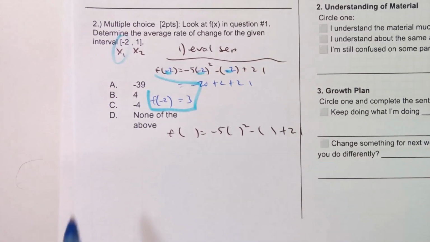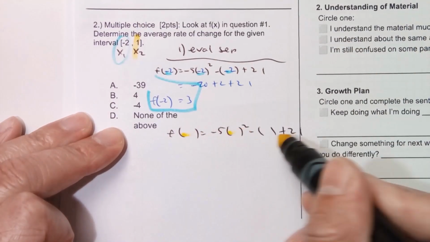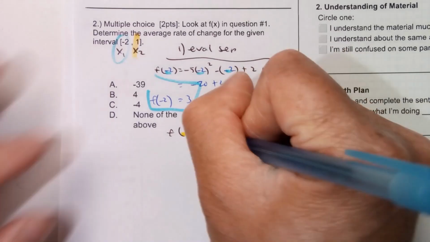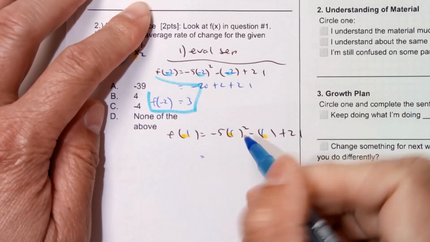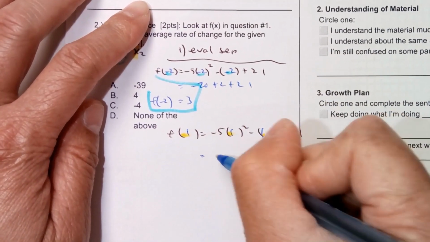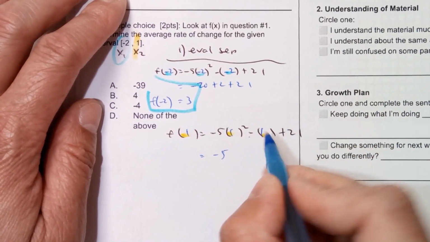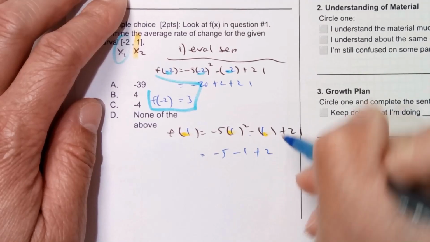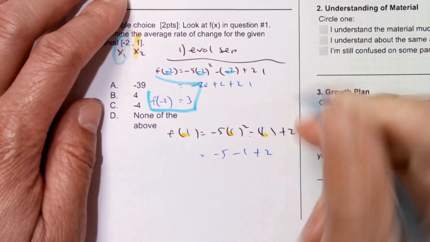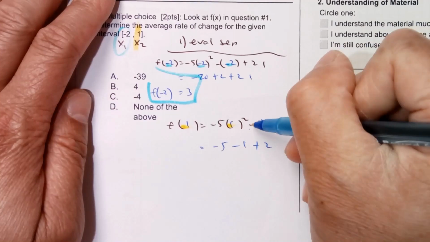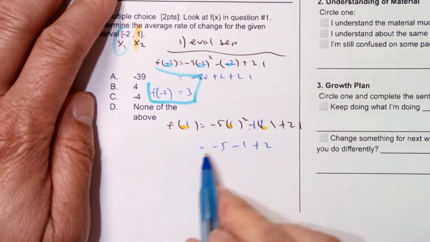Okay, let's go ahead and do the next one. Put it in there. So now I put in 1. So that become 1. 1 times -5 is -5. The opposite of 1 is -1, and then plus 2. Remember, a lot of you guys are getting stuck on the negative, so you can put a 1 there, and that'd be -1. So -6 plus 2 is -4.